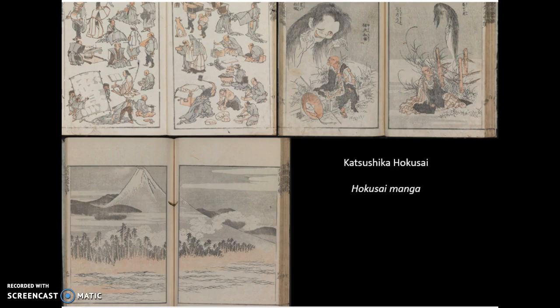They are basically model books of how to draw something, much like something used by artists in the West. Maybe you heard of Michelangelo doing something like this. I think we talked about that earlier in this class.